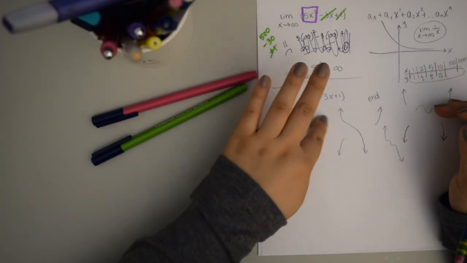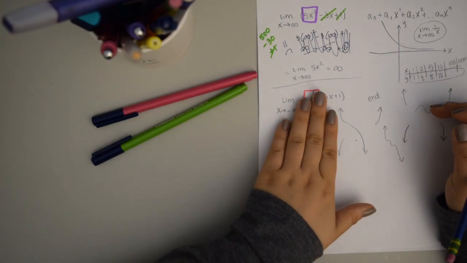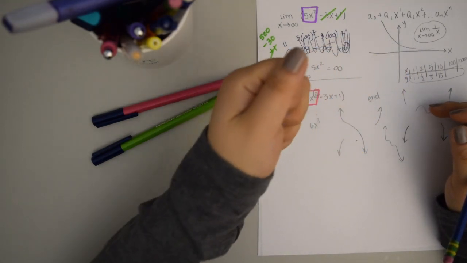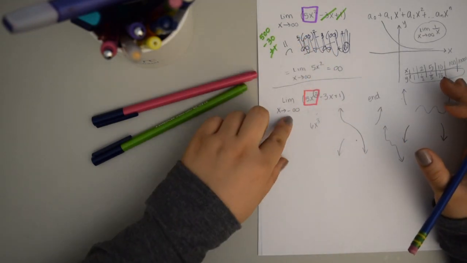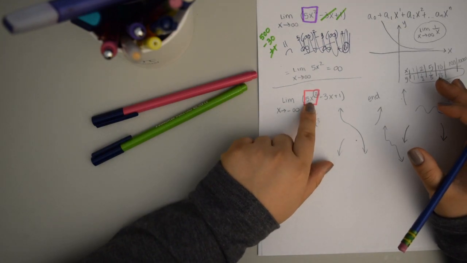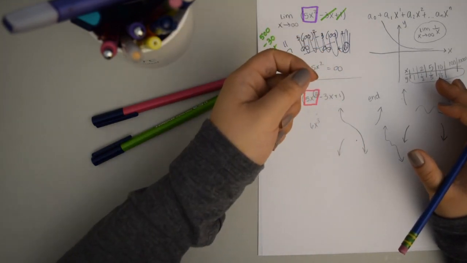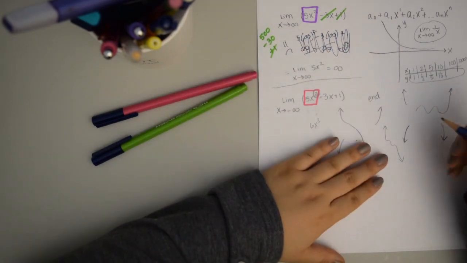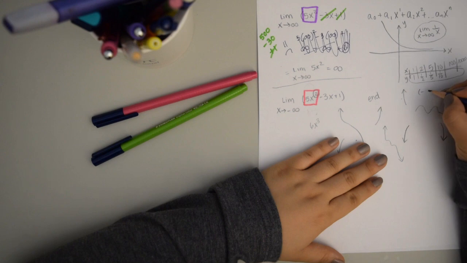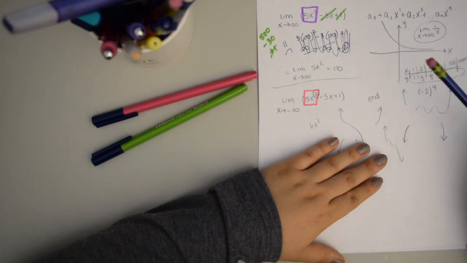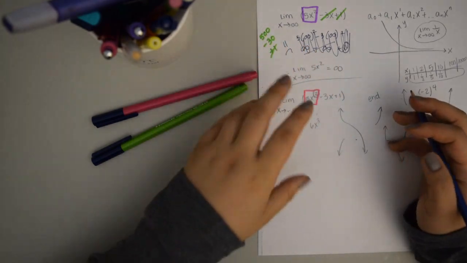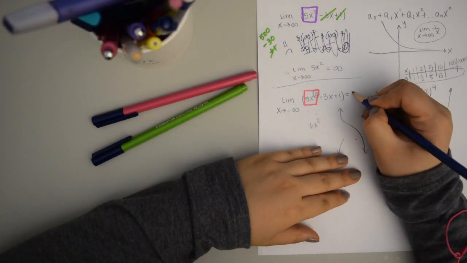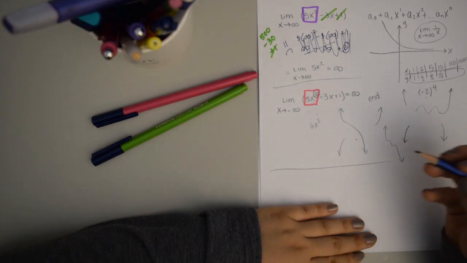So in this case, if I'm looking at the leading term, 5x squared has the biggest contribution to whatever our limit actually is, the biggest weight, the biggest power. It is even. So if you think about 5 times a really, really negative number, and then you square that, that's going to be positive. You can also think of negative 2 to the power of 4 as a positive number, like negative 1 to the power 4 times 2 to the power 4. Negative 1 to the power of an even number is positive. So this is going to be positive infinity. That's it. You got it.